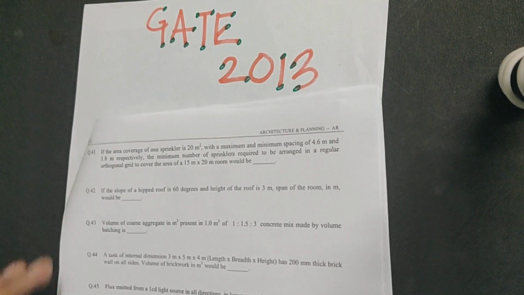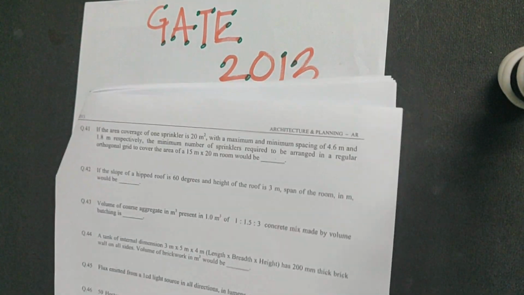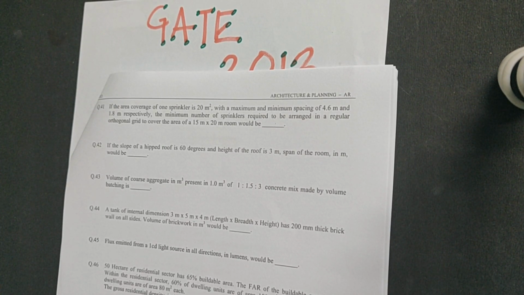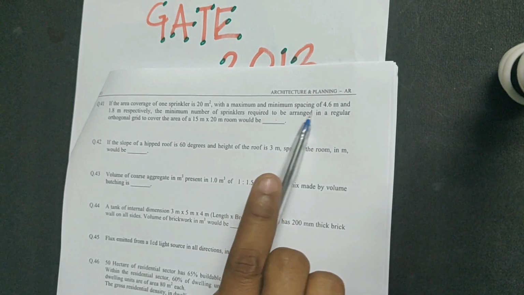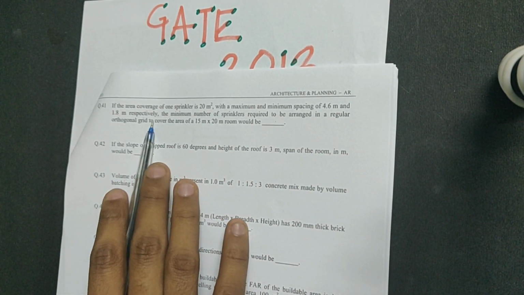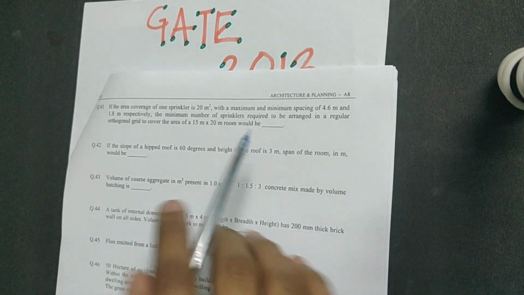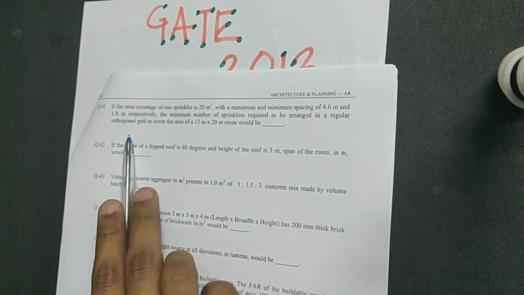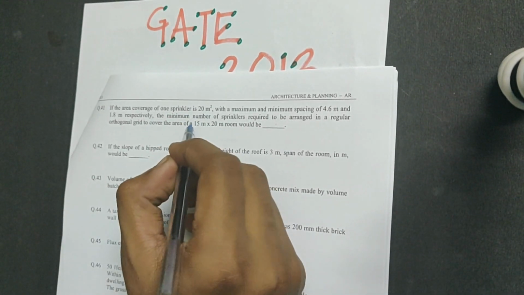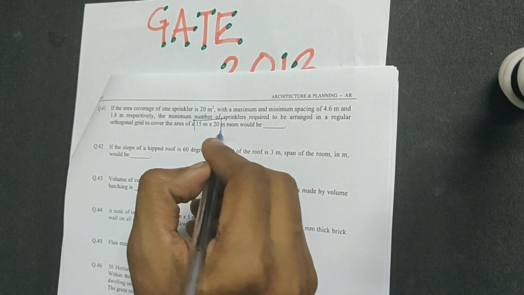The first question is, if the area covered of one sprinkler is 20 meters square with a maximum and minimum spacing of 4.6 meters and 1.8 meters respectively, the minimum number of sprinklers required to be arranged in a regular orthogonal grid to cover the area of 15 by 20 meters. Right?